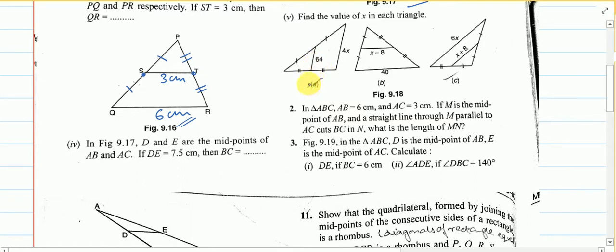First one is A. So here you can see that if I label it as A, B, and this as C, and this one has D and this one has E. So what do you observe over here? Here you can see that AD is equal to DB. That means D is the midpoint of AB, and on AC you can see that AE is equal to EC. That means E is the midpoint of AC.